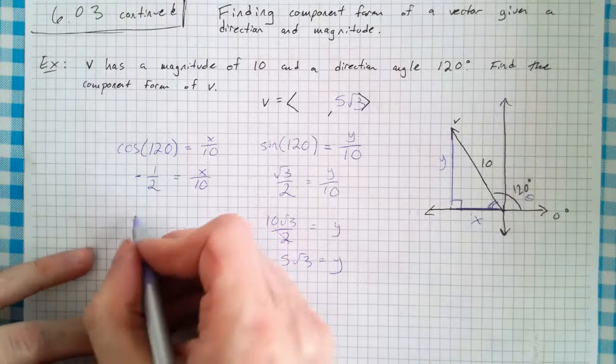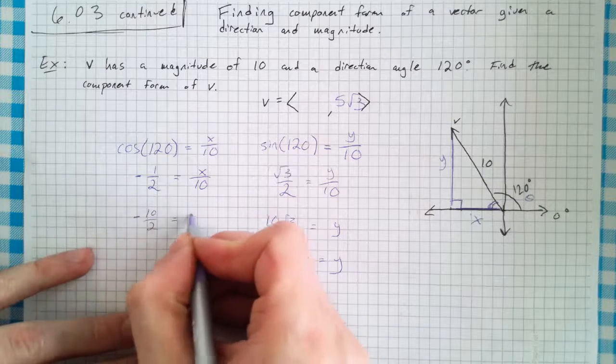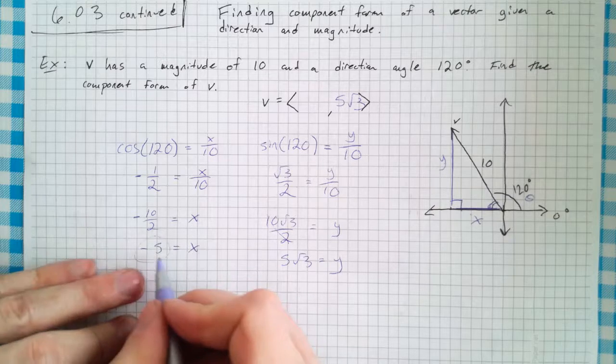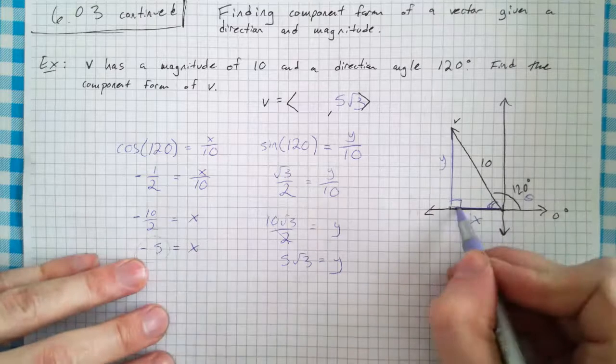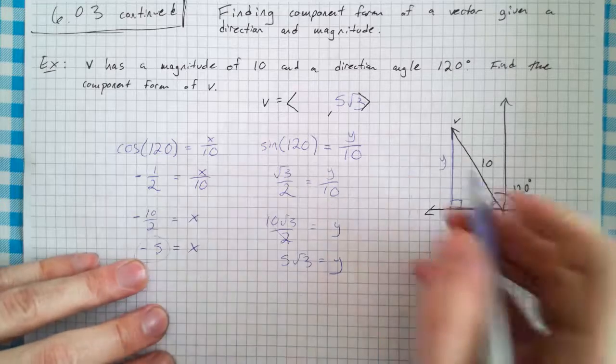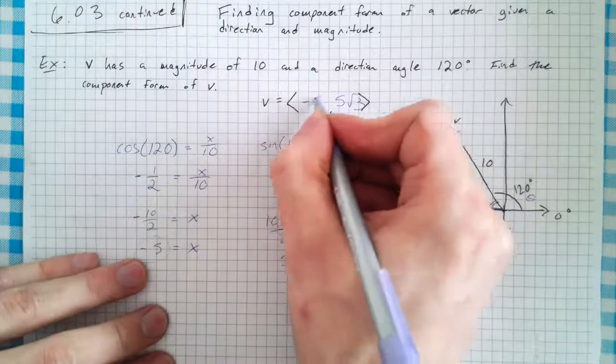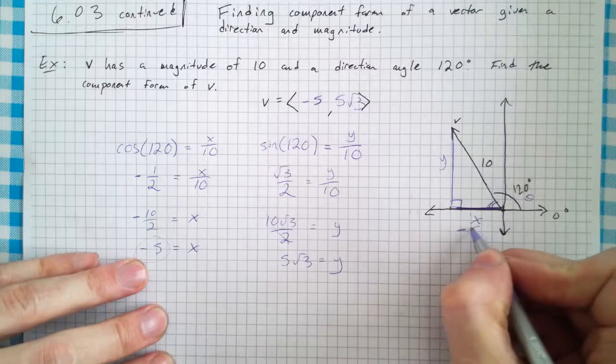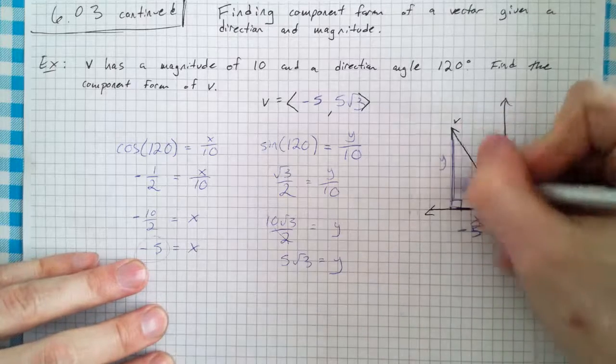Multiply both sides by 10. Negative 10 over 2 equals x. Negative 5 equals x. Oh yeah, it makes sense that it's negative because x is in the negative direction, right? So there we put negative 5. So x, this value right here, is negative 5. This value right here is the y-coordinate.